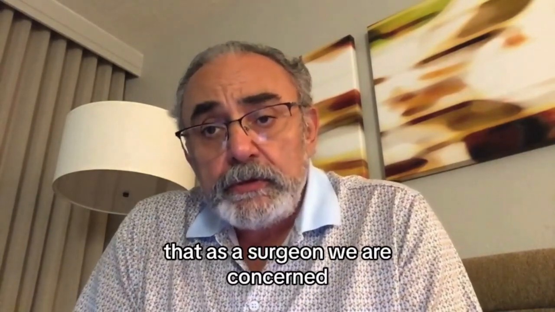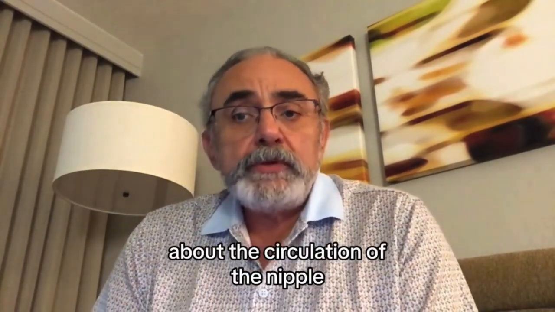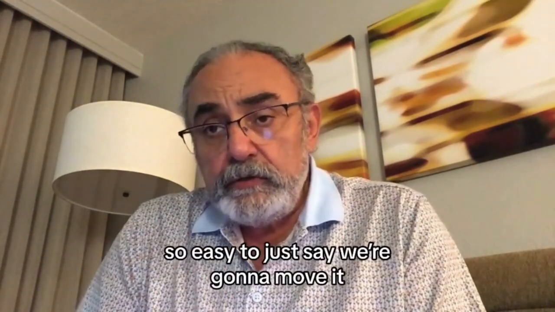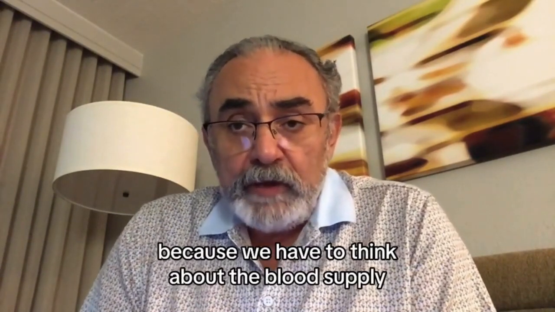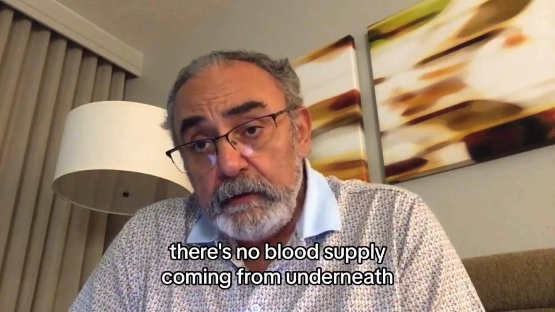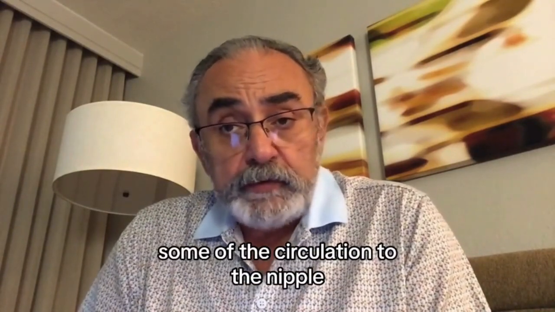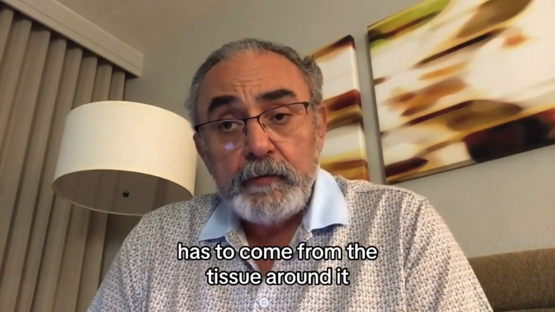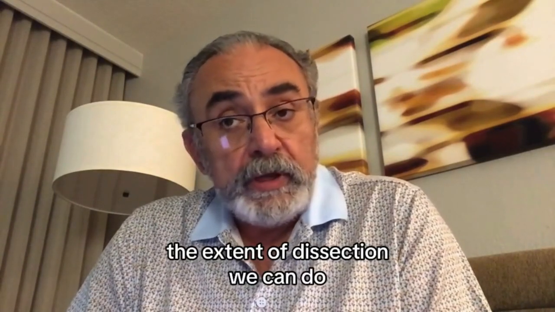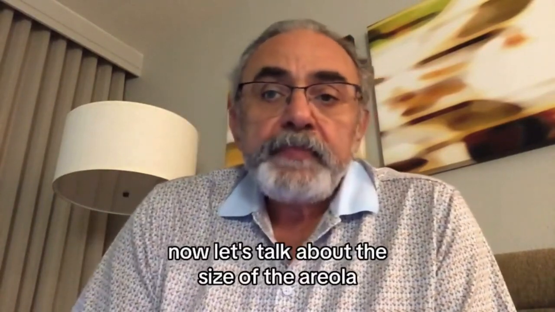Also, it is important to understand that as a surgeon, we are concerned about the circulation of the nipple. So it's not so easy to just say we're going to move it, because we have to think about the blood supply. There's no blood supply coming from underneath, and so some of the circulation to the nipple has to come from the tissue around it. That in itself limits the extent of dissection we can do.